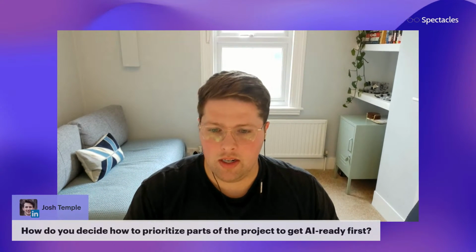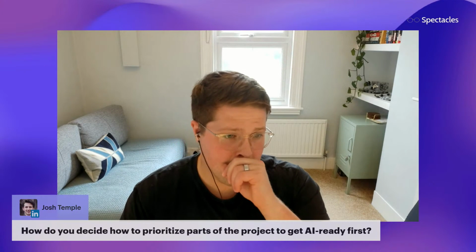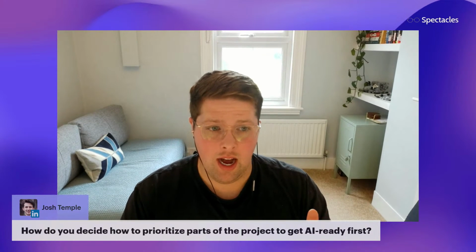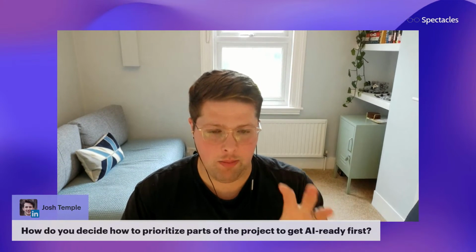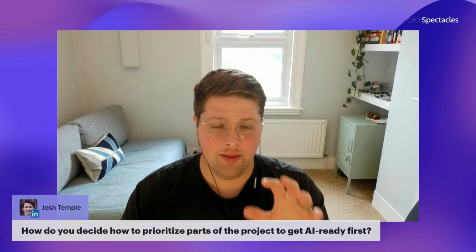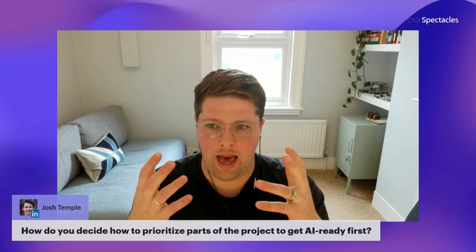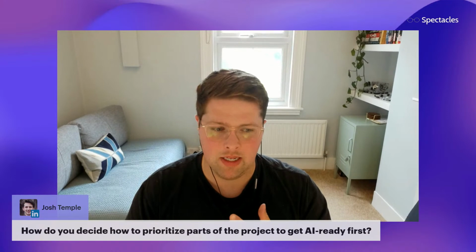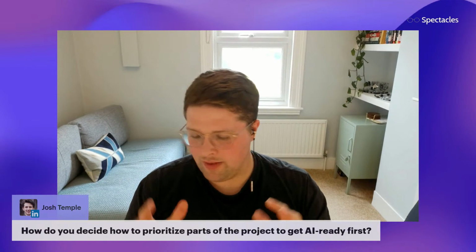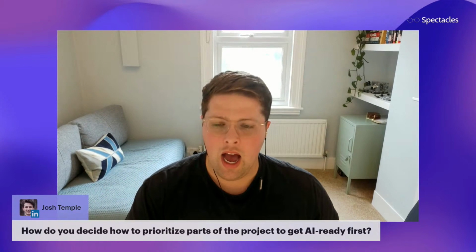Question here: how do you decide how to prioritize parts of the project to get AI ready first? I think this is going to depend a little on what your use case is. Often, in the Looker context, people are focusing this on an explore. They're turning it on one explore at a time, on an explore by explore basis. And so thinking about it that way is obviously going to define some of the constraints, but then you still have the choice of the 5 things we listed today.